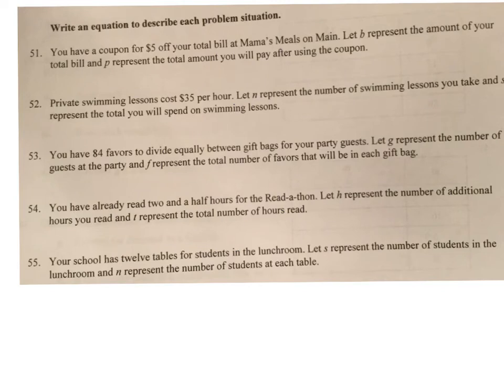Next, we're going to look at 51 through 54, which actually goes with the unit we are working on right now. It says, write an equation to describe each problem situation. The first question says you have a coupon of $5 off. That's a key right there. There are some keywords: off your total bill at Mama's Meals on Main. Let B represent the amount of your total bill, so B is going to be our total bill. And P represents the total amount you will pay after using the coupon. If we think about this, B was our bill, and we're going to use this coupon, and off means to subtract, so B minus $5 equals P, the price that you're going to pay after they take it off.